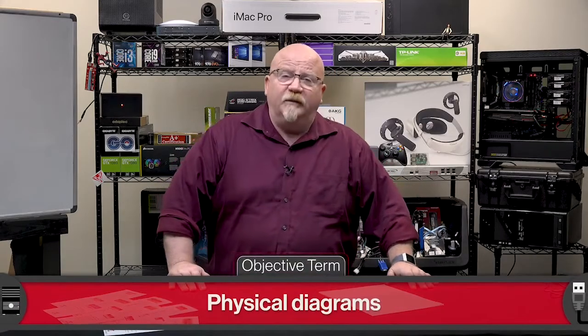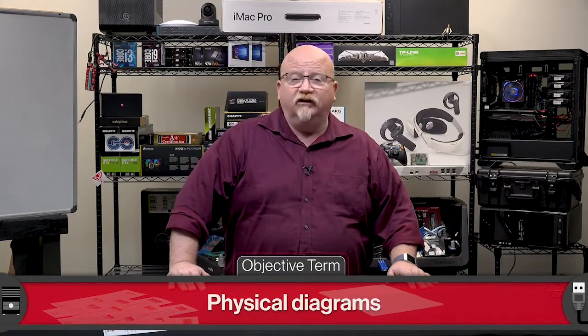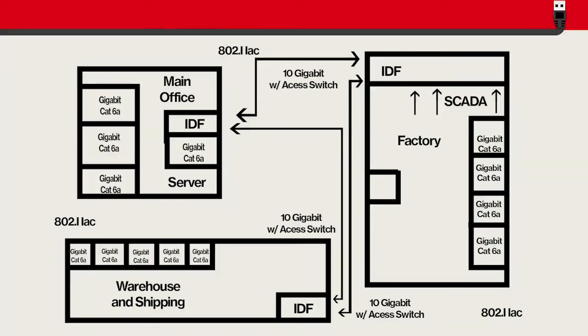A physical diagram is how everything looks, and it usually manifests as a floor plan. So if you take a look at this floor plan right here, you'll see that I've got all of my different cable runs, where the cable runs are running to. Here's my distribution frame in the corner, and it gives me a real-world idea of how this is all organized.